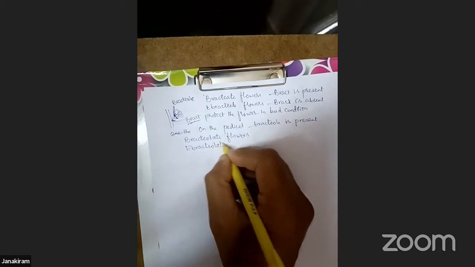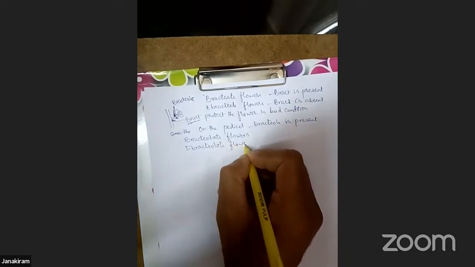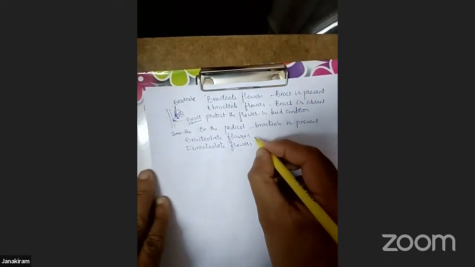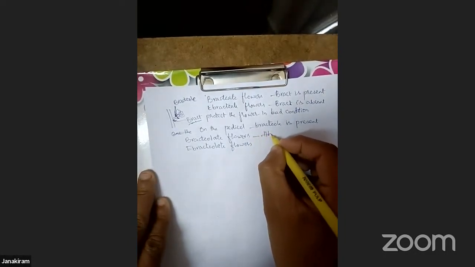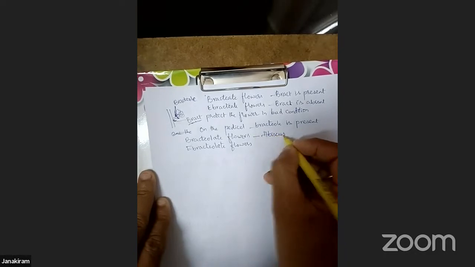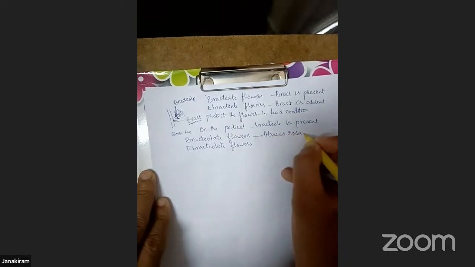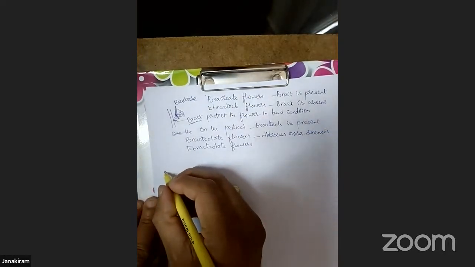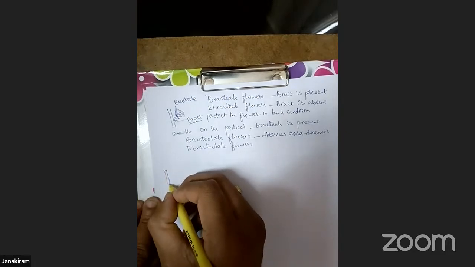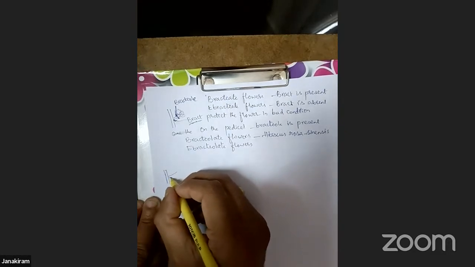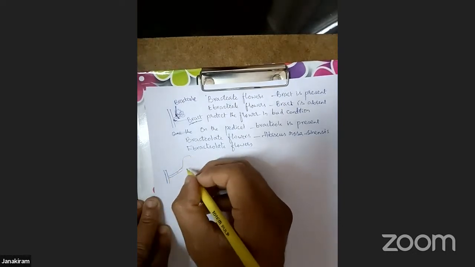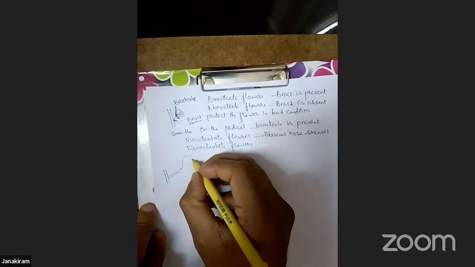Generally, bracteoles are seen in examples like Hibiscus rosa-sinensis, that is China rose. In Hibiscus rosa-sinensis, bracteoles are actually 5 to 7 or sometimes 6 also.